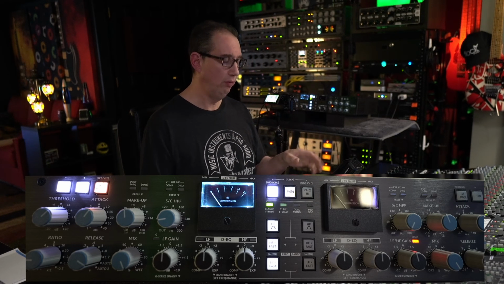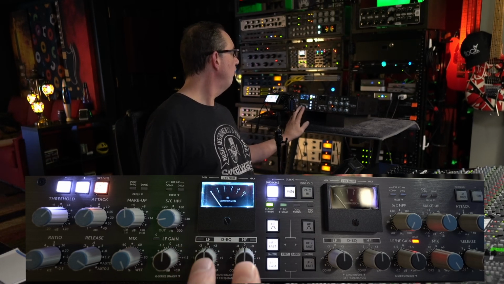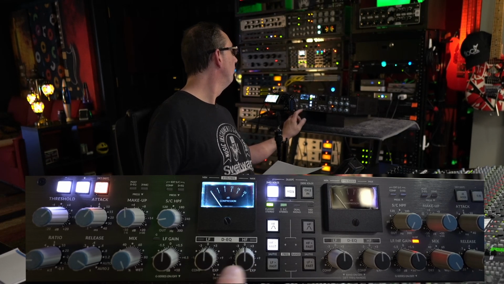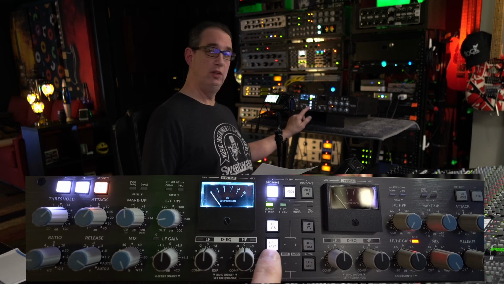I have a whole page of notes on this thing. It's crazy, but it's really cool. Okay, so the dynamic EQ, we have the low frequency and the high frequency. You turn on each one of those frequencies by pressing the button, and you'll see the buttons on the side here will light up. So this is off. Low frequency on, high frequency on.